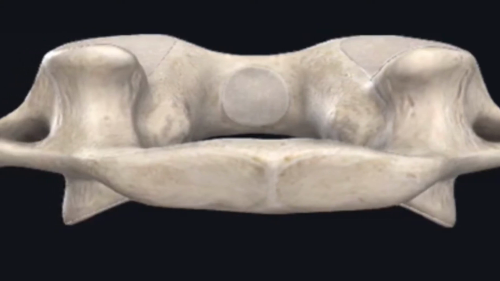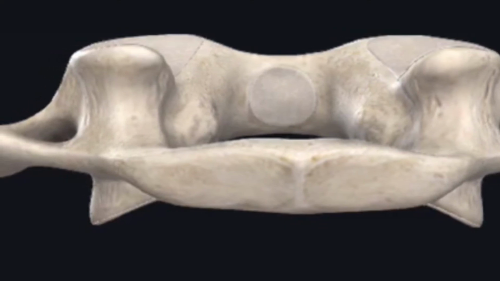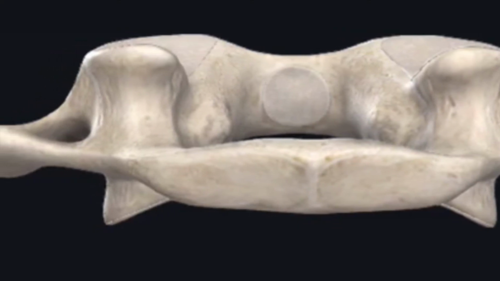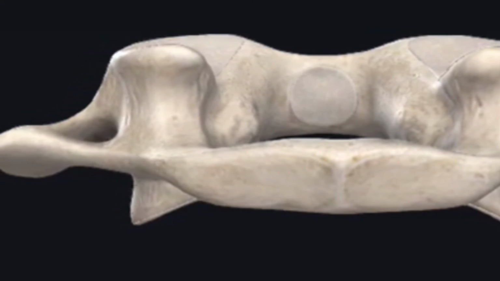The inferior edge of the posterior arch of the atlas may be drilled to expose the lateral mass of atlas, especially when this is occipitalized and there is condylar hypoplasia.